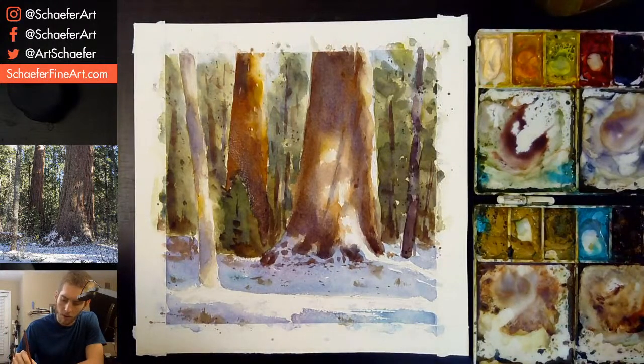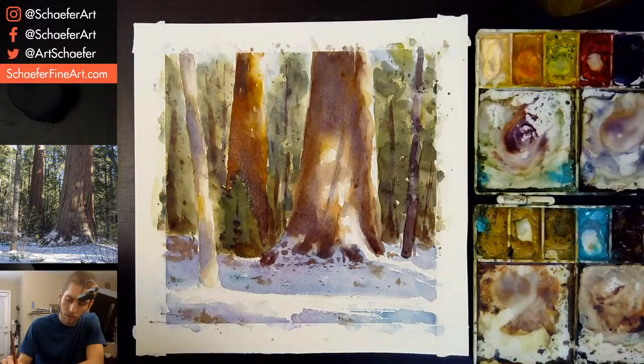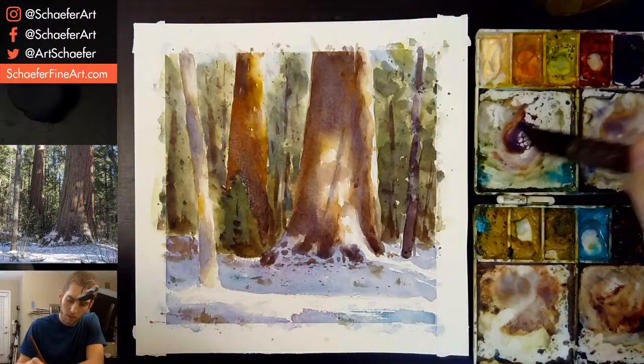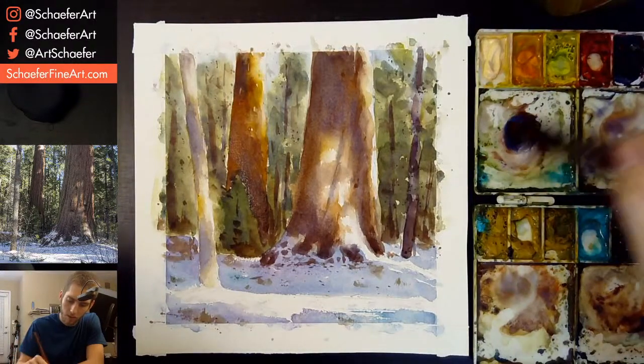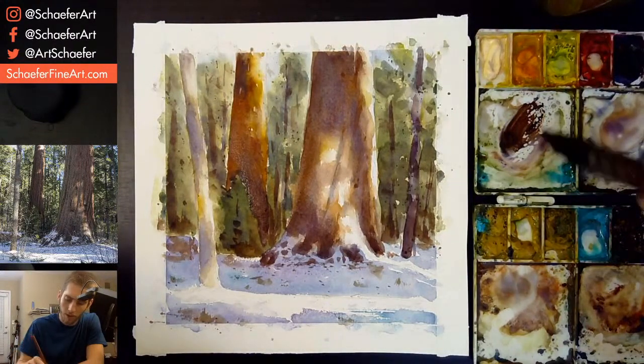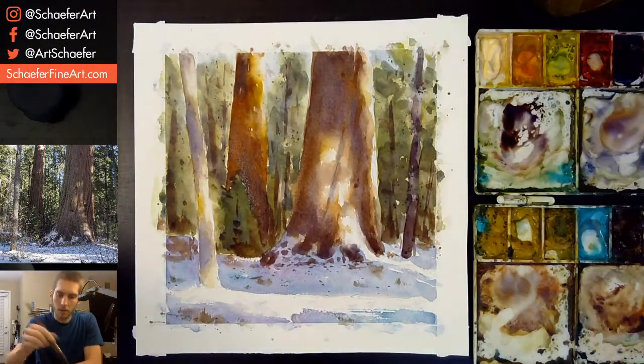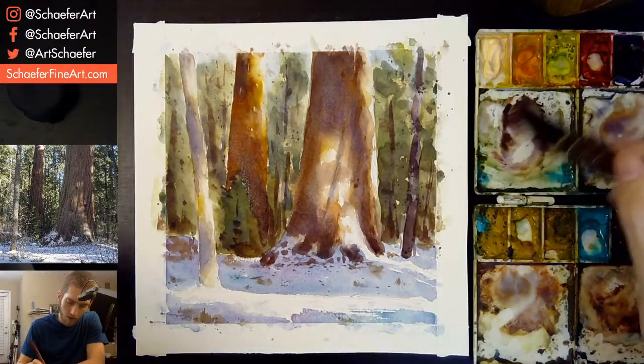But I'm not going to use a lot of water here anyway, because this is kind of the darkest parts of this tree. But I don't want to go too black either. Not black, too dark. Like I don't want it to be black.